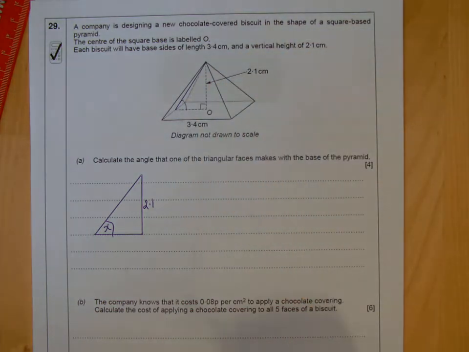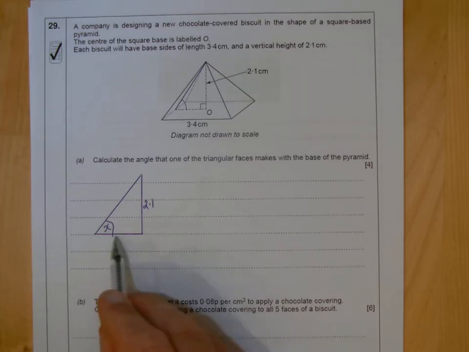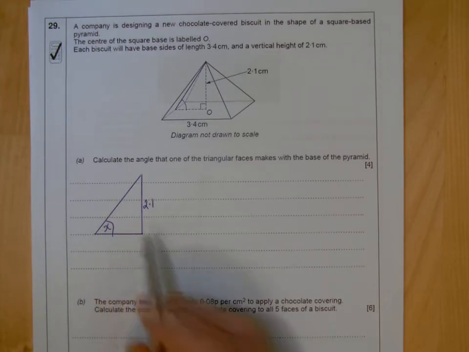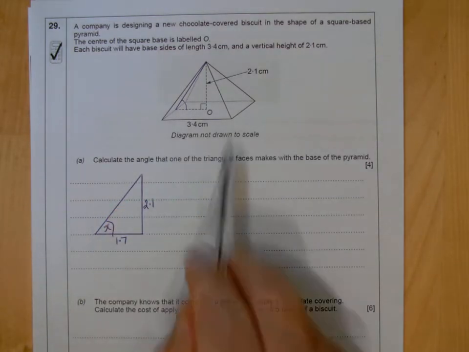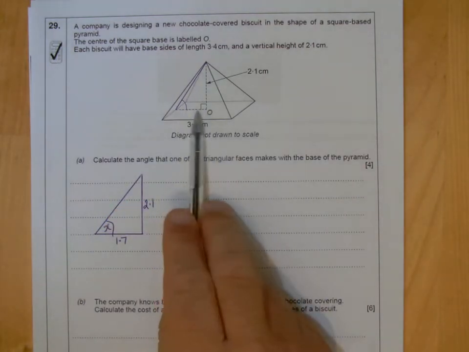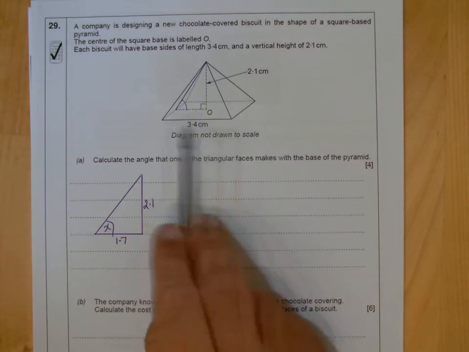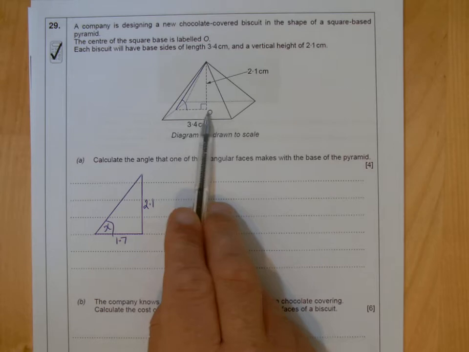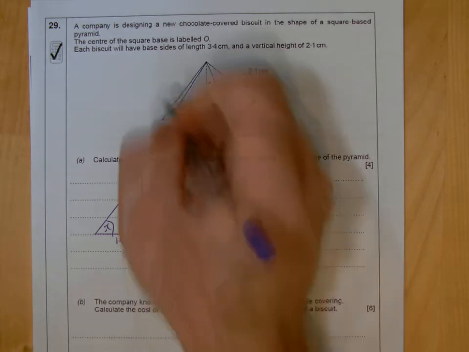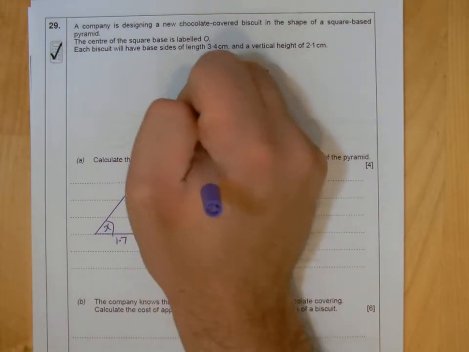Now, the mistake people have made with this question in the past is that they've called this side 3.4. Of course it isn't. This side is going to be 1.7, because that side there is half of this. 3.4 is the full base. This only takes us to the center of the pyramid, so you've got to halve it and get 1.7 there.